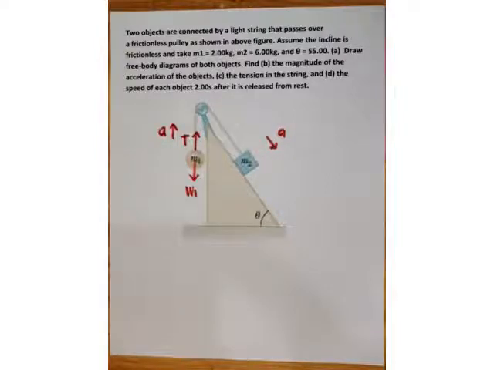Okay, meron bang normal force? The object is not lying on the surface, so walang normal force. So meron bang frictional force? Wala ring normal, so walang friction. Wala na. Okay? Okay, you tell me kung meron kayo naisip.